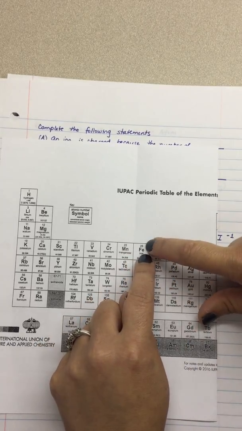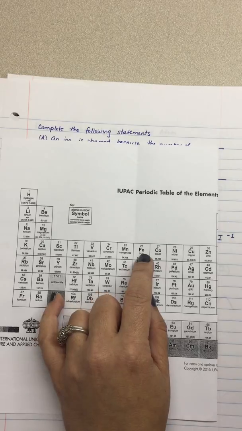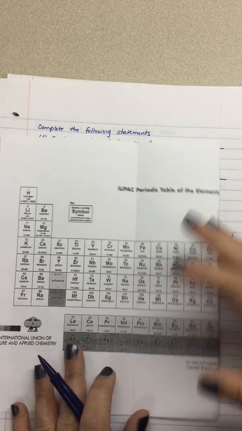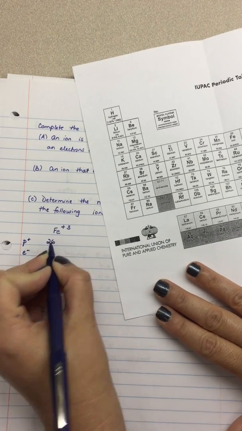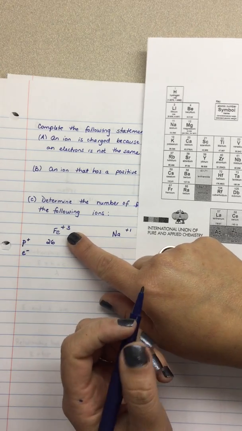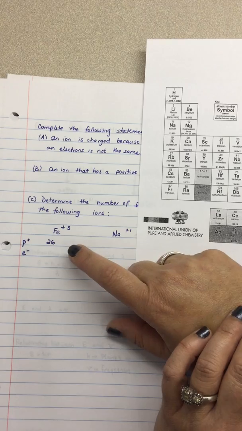Atomic number 26 means that you have 26 protons, because your atomic number gives you the identity of the element, and that identity tells you how many protons you have. So iron from the periodic table contains 26 protons. Now you're counting the number of protons and electrons for the ion of iron.